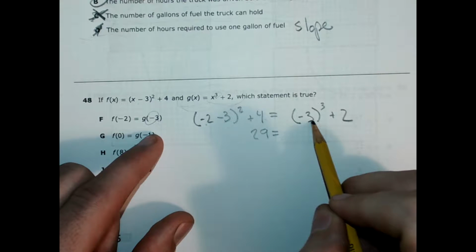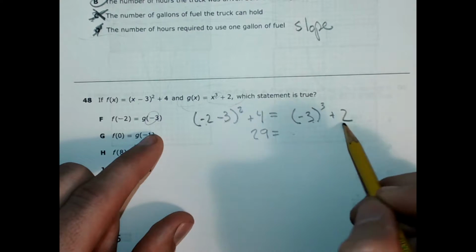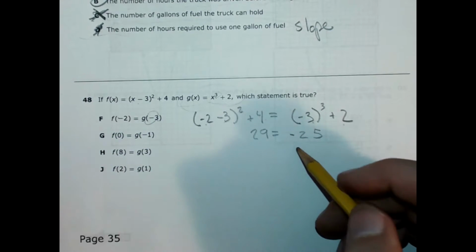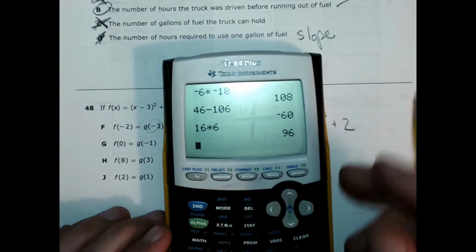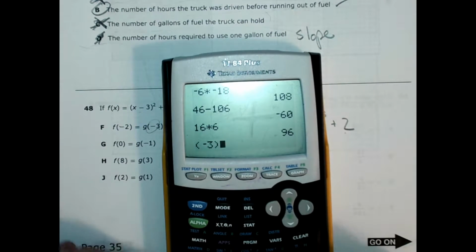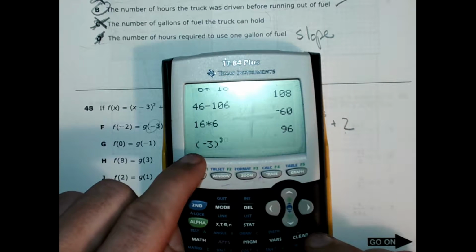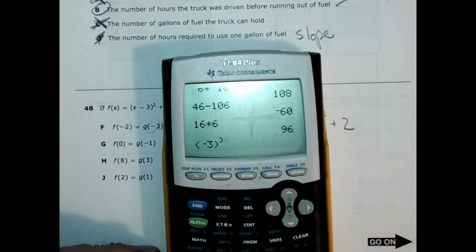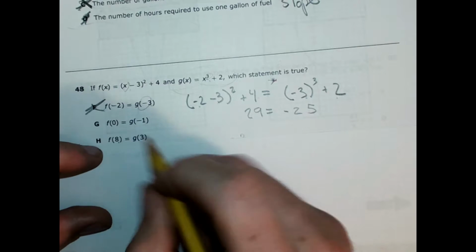Negative 3 cubed is 27, but it's negative 27. Plus 2 is going to be negative 25. If you don't believe me on that, be sure by going to the calculator, and when you square or cube negative 3, be sure you put that in parentheses. If you don't enclose the negative 3 in parentheses, you're going to have a bad time because you're going to get the wrong answer. This is function evaluation.